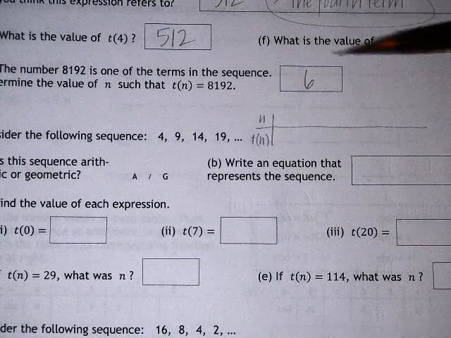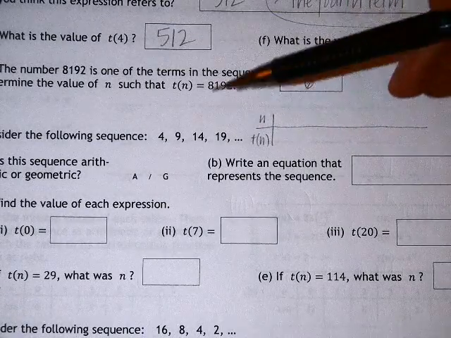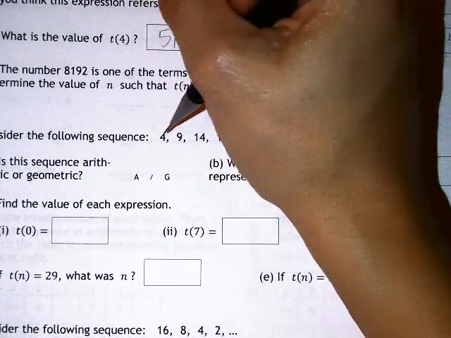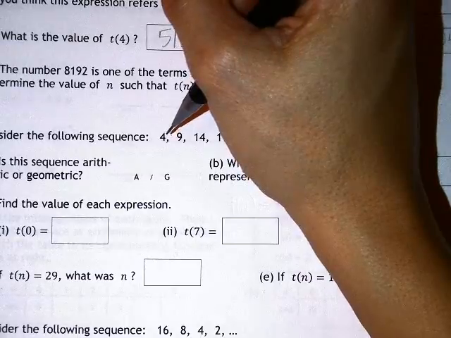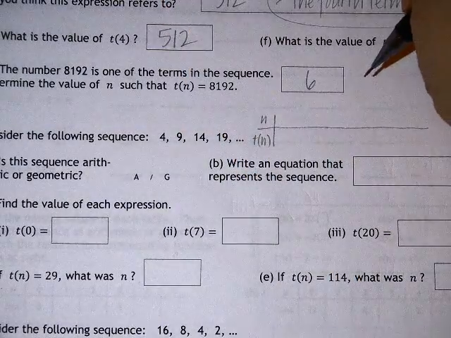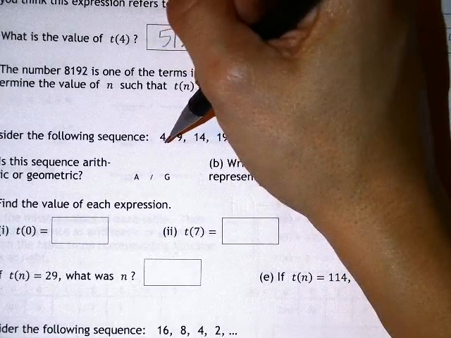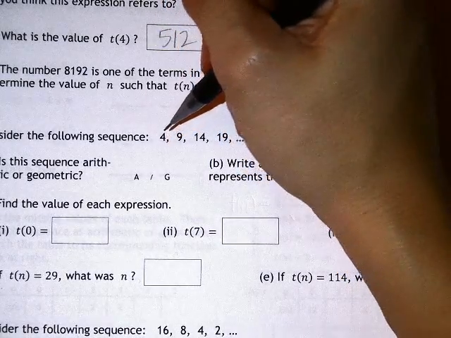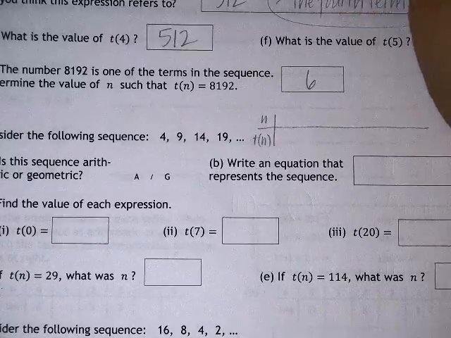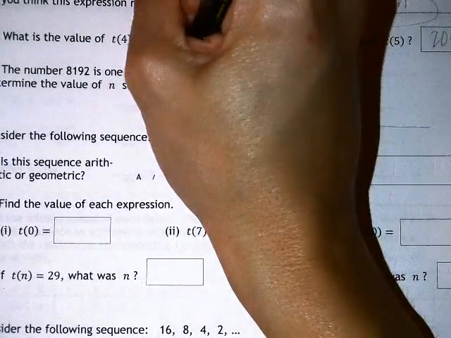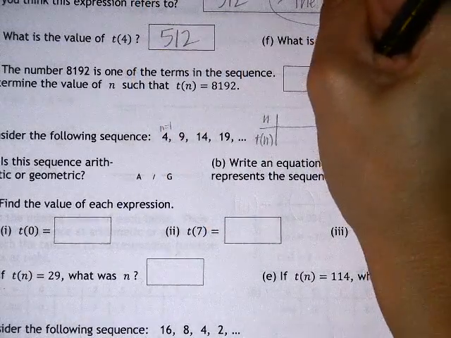The first thing I want to do is just align myself so I know what they're giving me. The first number in the list that they're giving me isn't labeled. I don't know which term in the table it's supposed to be until I use a bit of common sense. The first term in the list they gave me is 4. So logically, that tells me that the first term in the table, n equals 1, must be that 4.